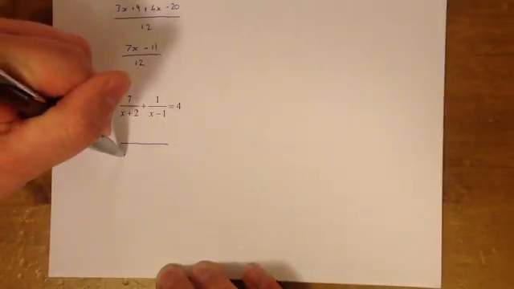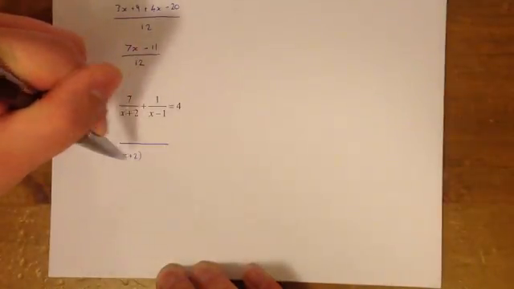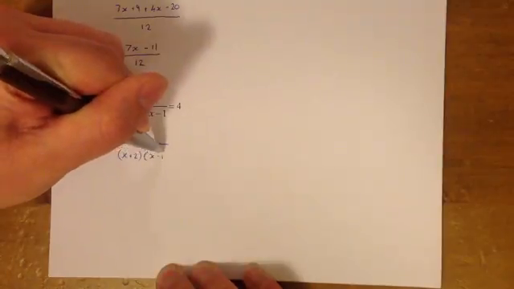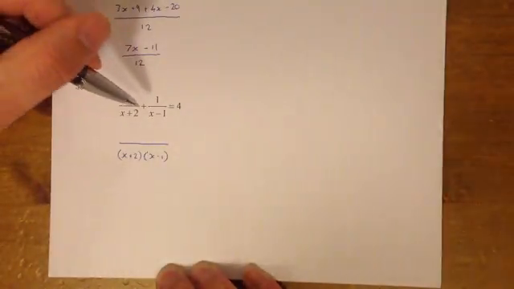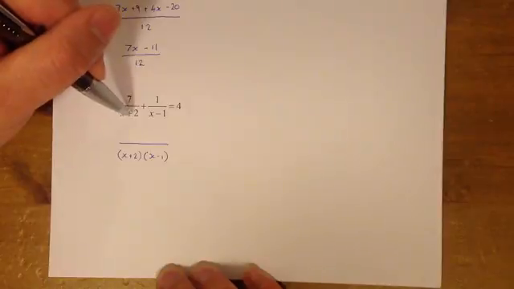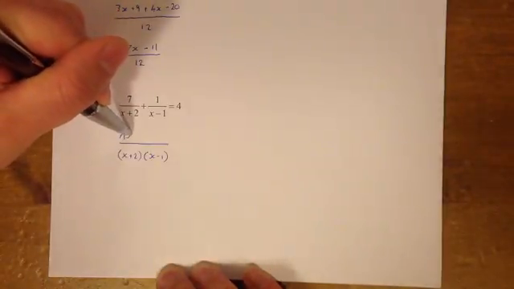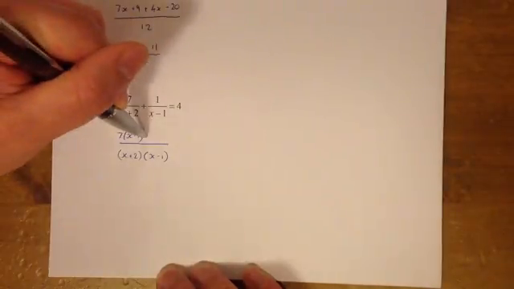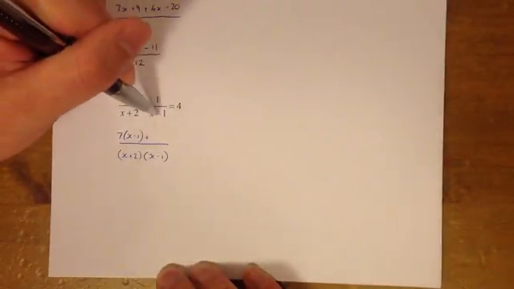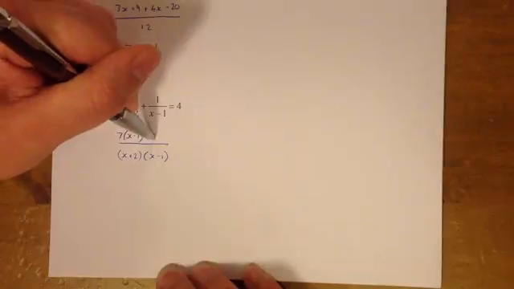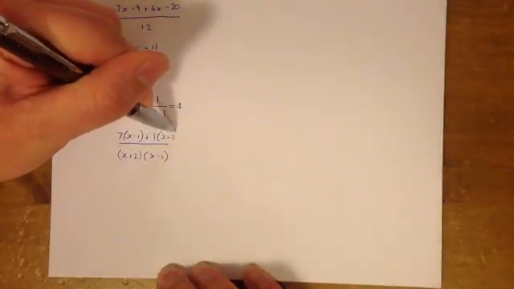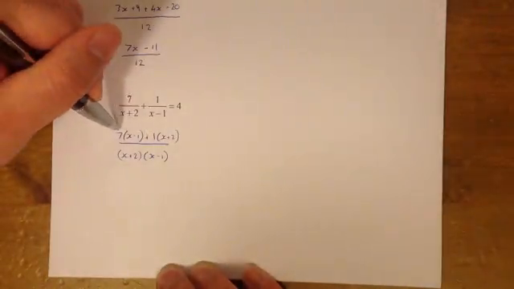So I need to multiply the two denominators together. So x plus 2 multiplied by x subtract 1. On the top, because on the left-hand side I multiplied by x subtract 1, I'm going to multiply that on the numerator as well. So 7 lots of x subtract 1. Don't forget the plus sign here. And then on the right, because I multiplied by x plus 2, I'm going to do the same on the numerator as well. Let's expand all of that.